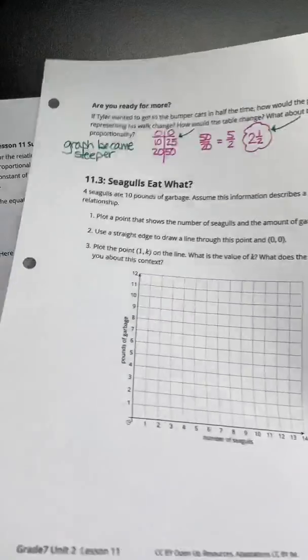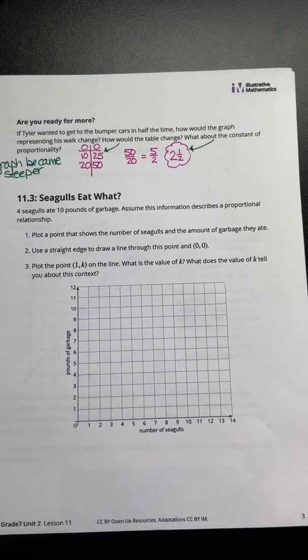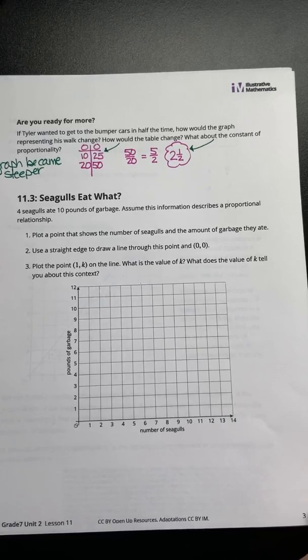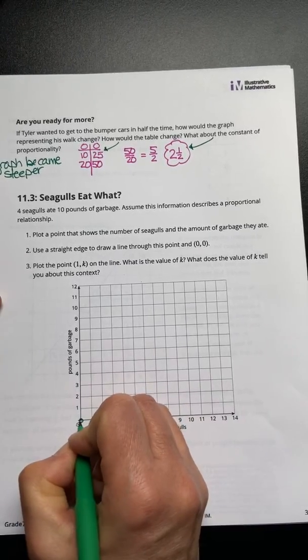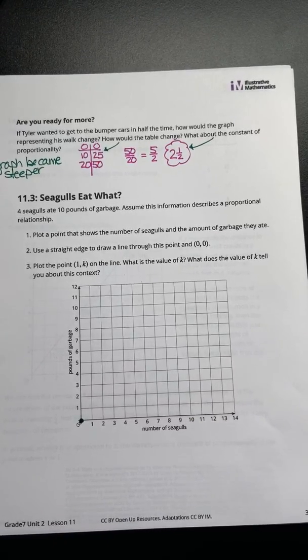So we're going to do one more graph together, and that's it for today. Good way to end the week. All right, it says 4 seagulls ate 10 pounds of garbage. Assume this information describes a proportional relationship. That means 0 seagulls ate 0 pounds of garbage. Okay, so that means it had to start there. Does that make sense? It's proportional. It has to go through the point 0, 0.